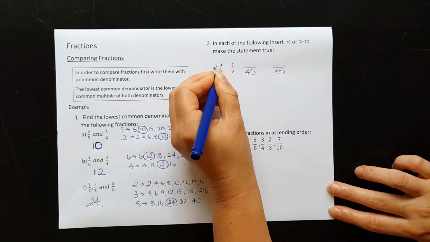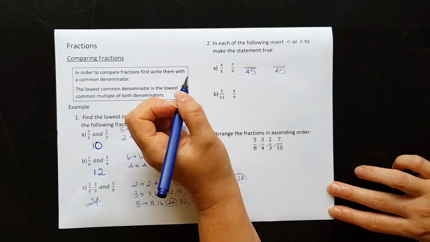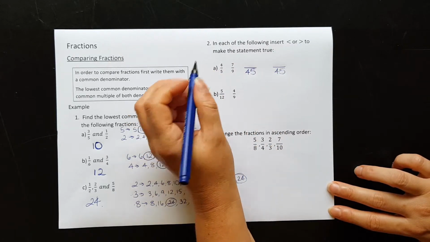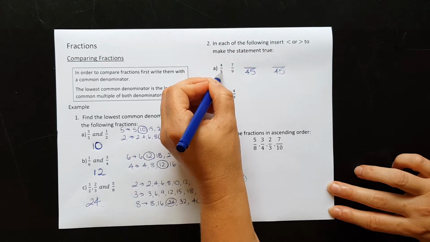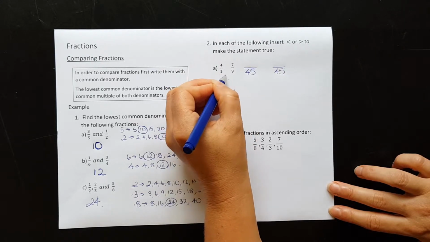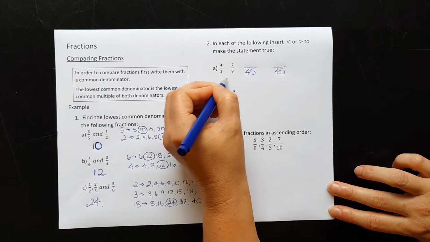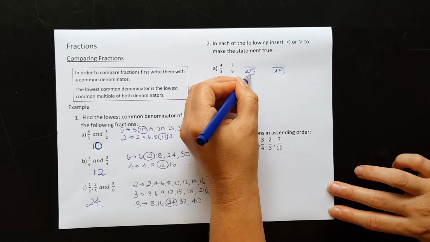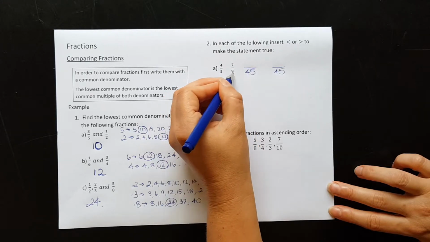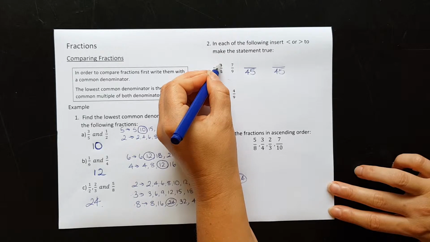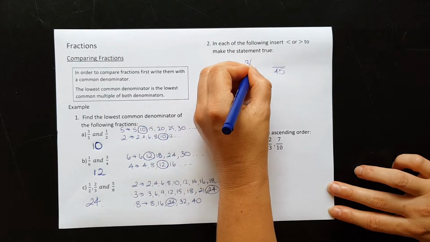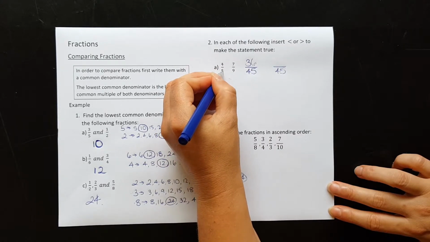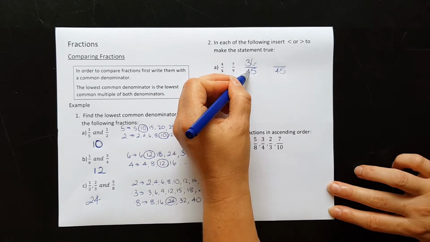Okay, so I'm going to rewrite both of these fractions with 45 as the denominator. This fraction started with a denominator of 5, and I want to change it to a 45. Do you remember doing equivalent fractions a few lessons ago? What do we multiply 5 by to get to 45? Well, we multiply by 9. So we have to multiply the top by 9. 4 9s are 36. Okay, so 4/5 is equivalent to 36 over 45.